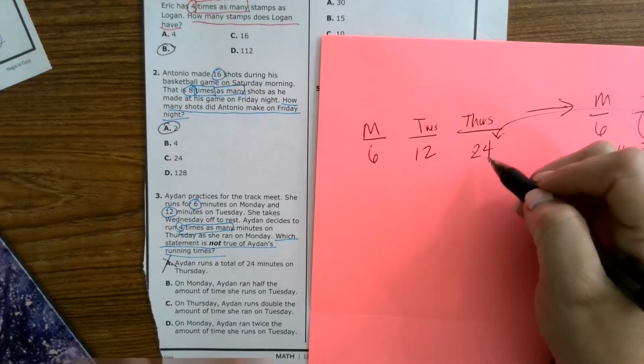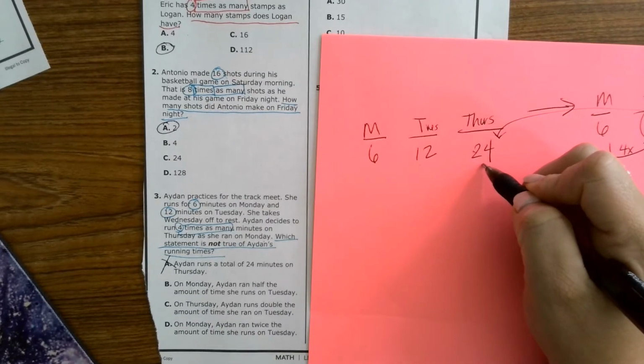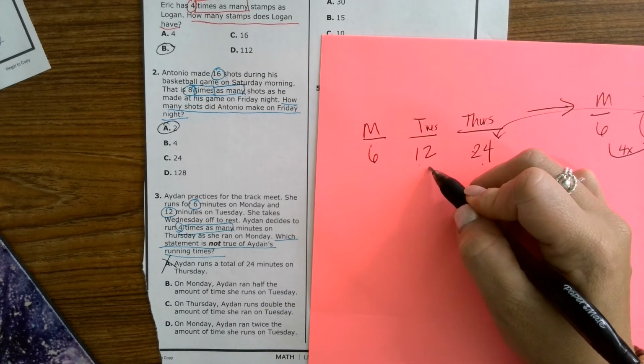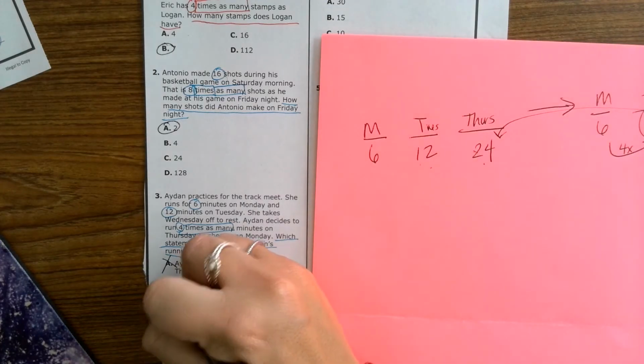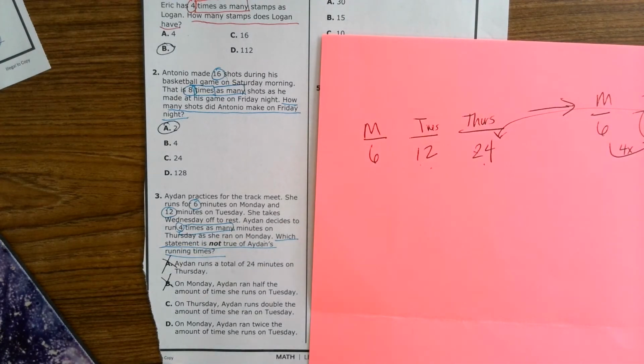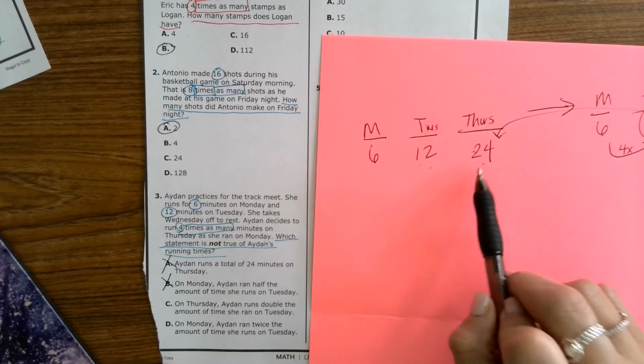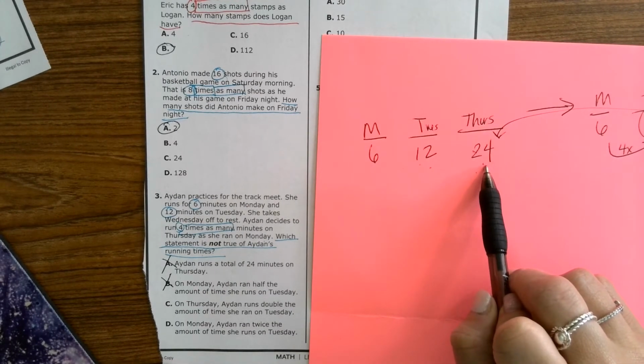Okay, so Monday, she ran 6 minutes. On Tuesday, she ran 12 minutes. That is actually half. Therefore, it's true. So I'm going to get rid of it because I'm looking for one that's false. On Thursday, Aiden runs double the amount of time she ran on Tuesday.